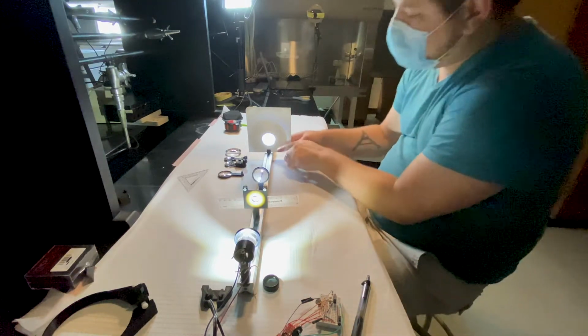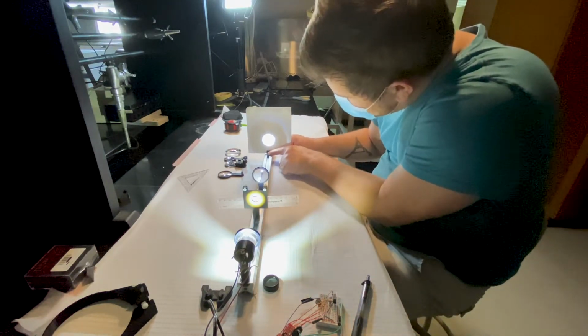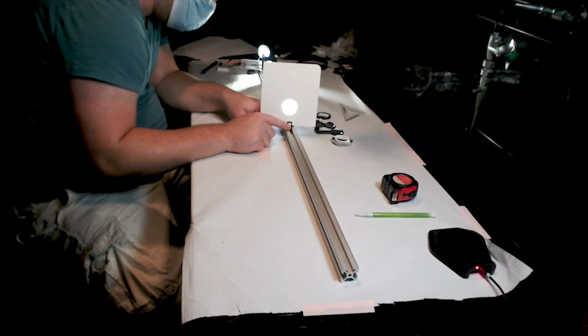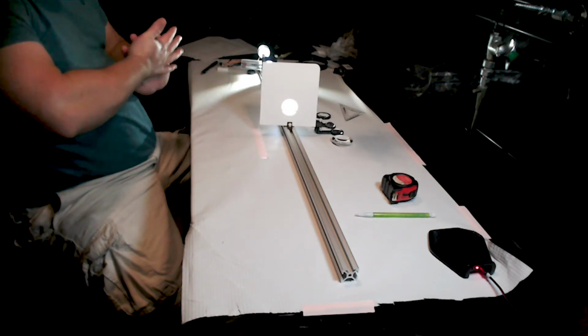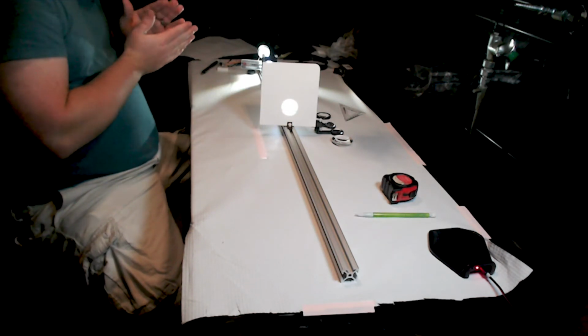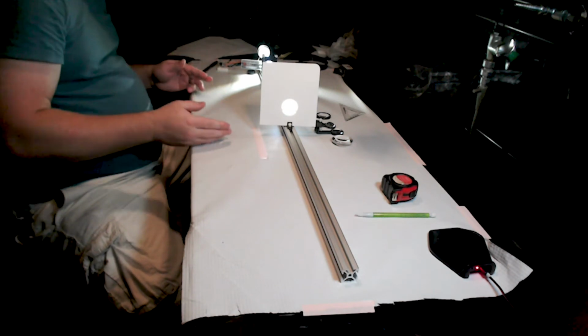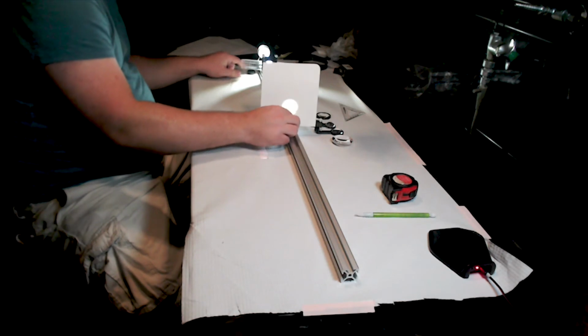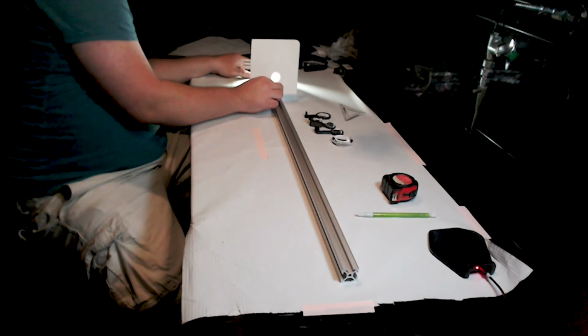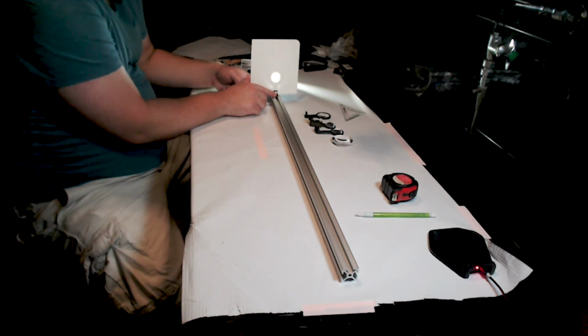And I'm going to adjust this guy so that I get this pretty close to being in focus. And again, this is all by eye, so these aren't going to be the most precise measurements, but you've seen what the light looks like coming out of this. It appears to be very unfocused.